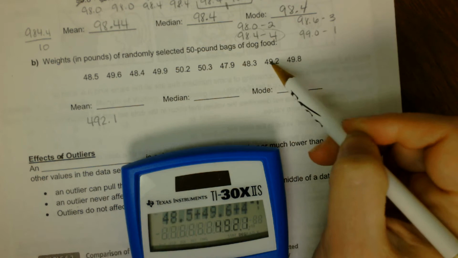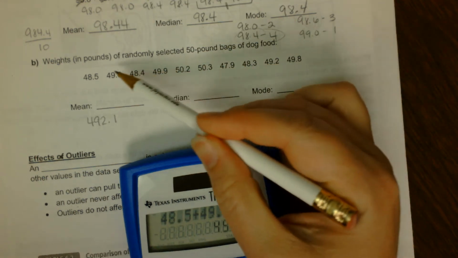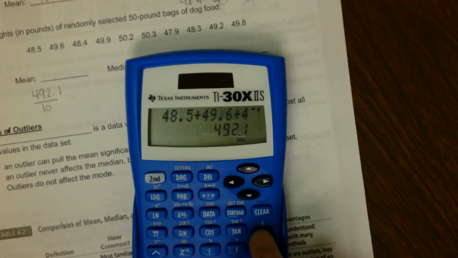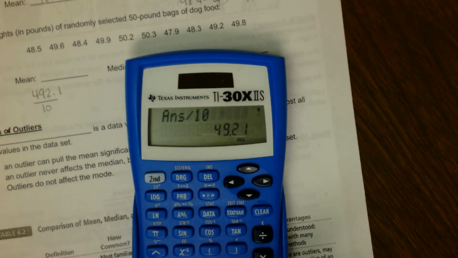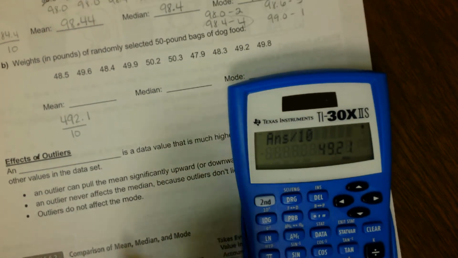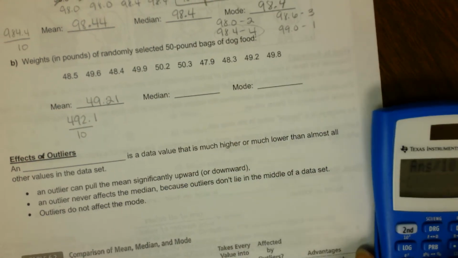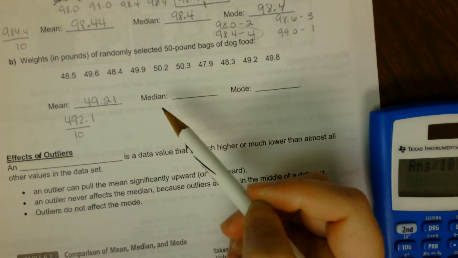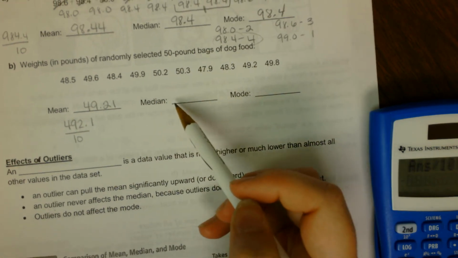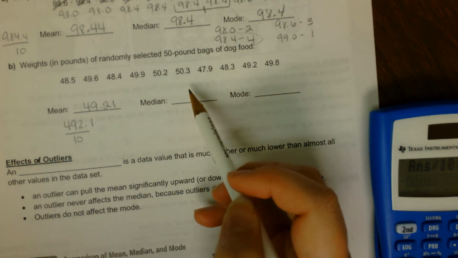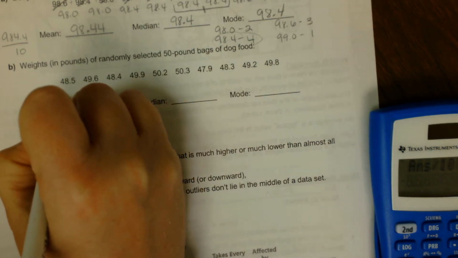And there are 1, 2, 3, 4, 5, 6, 7, 8, 9, 10 again. So divide by 10, and you get 49.21. So the mean here is a little bit less than this 50, which is what it's supposed to be. Okay, for the median, we have to sort them. So it looks like the smallest number we have is this 47.9.